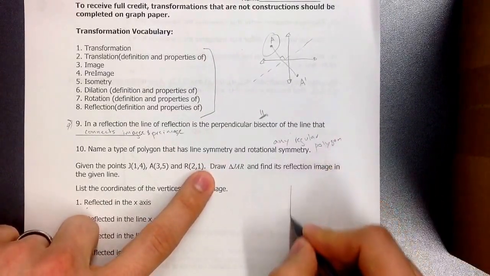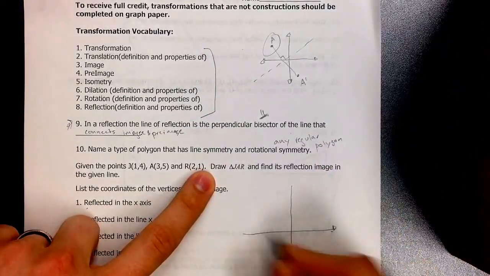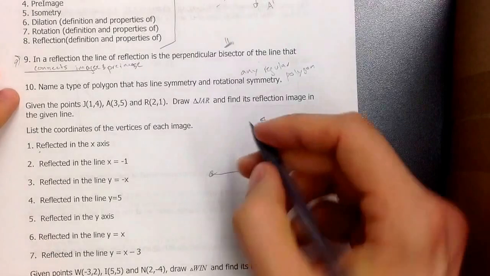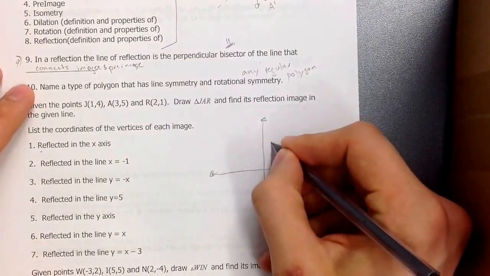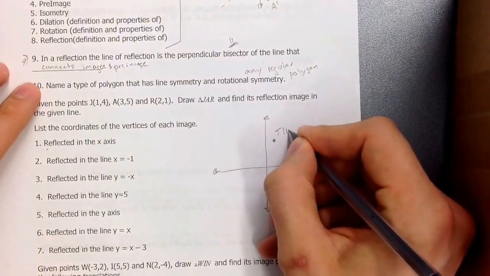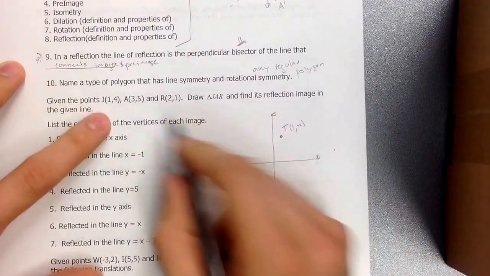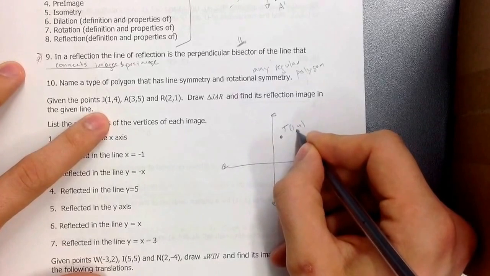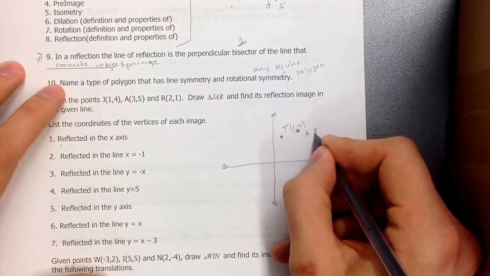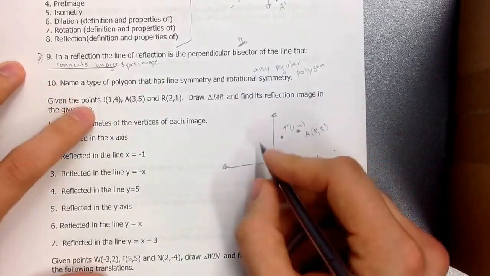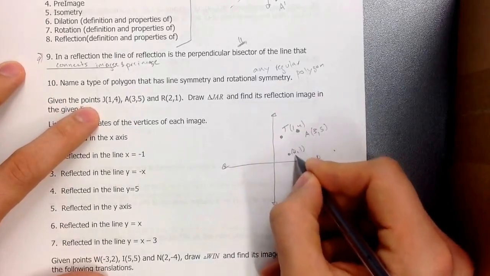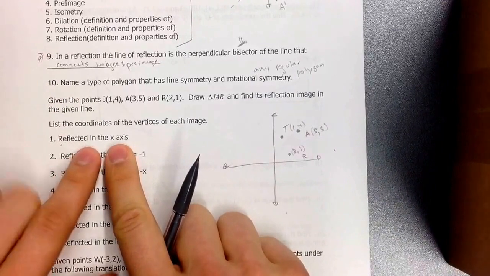All right. Now, what we're going to do here is I'm going to do this using math. You can do this using graph paper, however you want to do it. We've got J, which is at 1, 4. I've got A, which is at 3, 5. I really should have given myself some more space there. And then I've got R, which is at 2, 1. So we're going to reflect it across the x-axis.